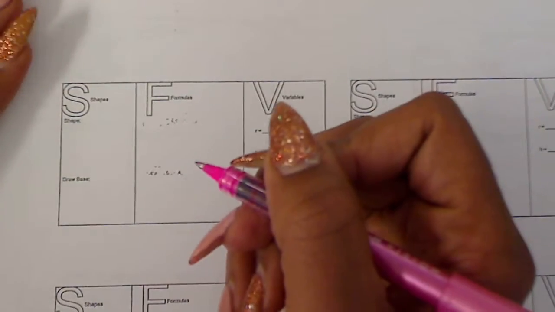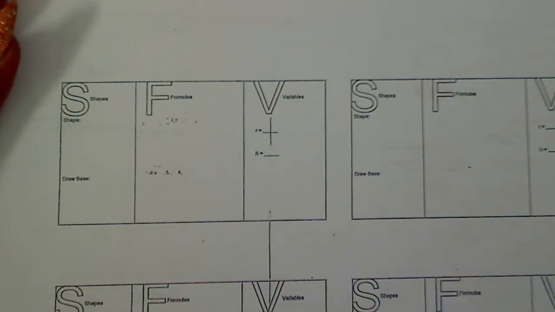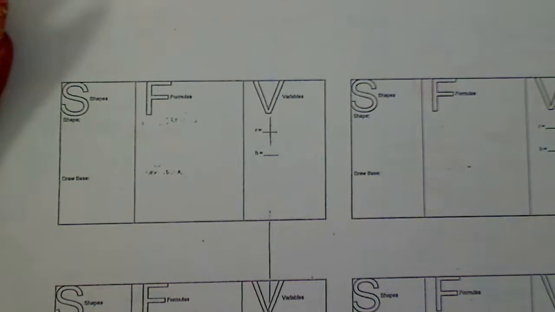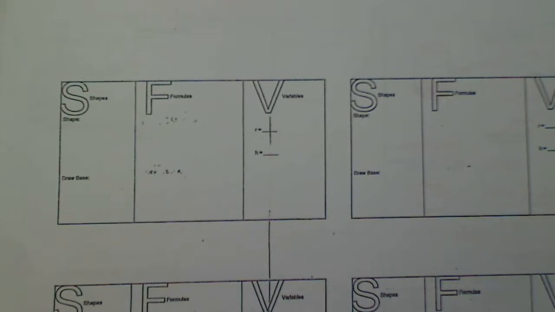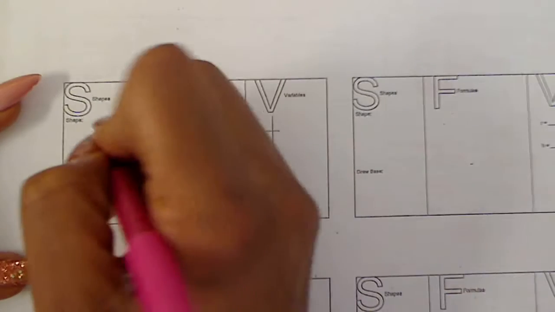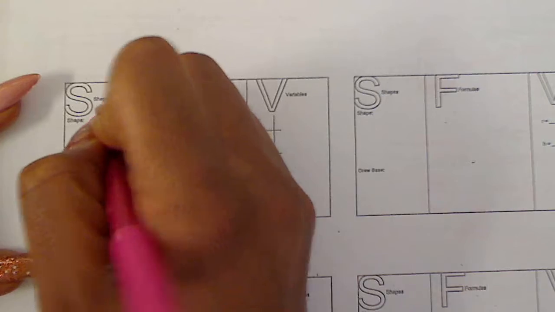So it tells us that George unfolded a cardboard paper towel roll. Why do you think I highlighted that information? It's important. It tells you what the shape is. So what shape is this? A cylinder. A paper towel roll, like the inside of it, it's a cylinder. So we're just going to draw our shape.